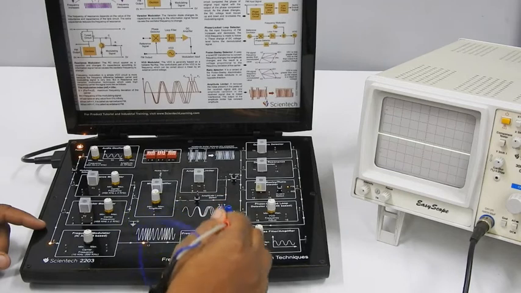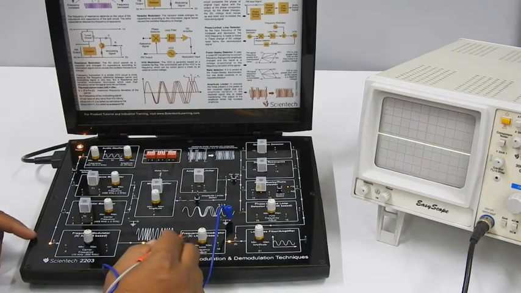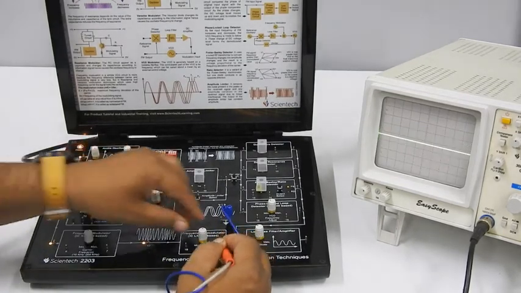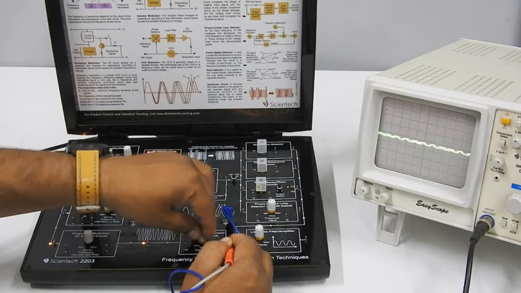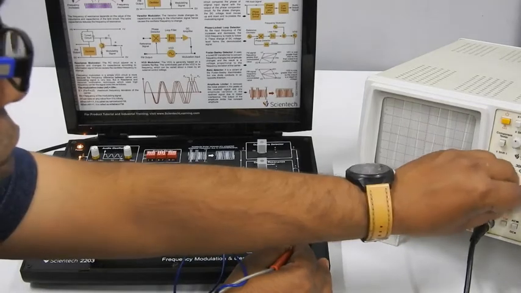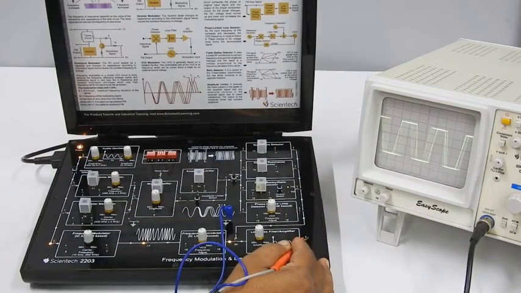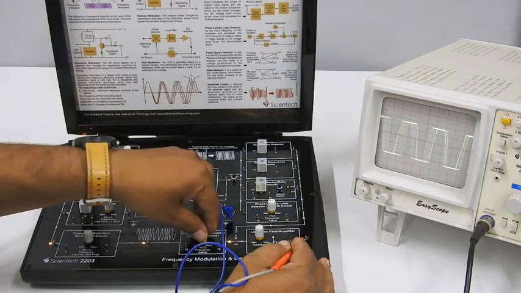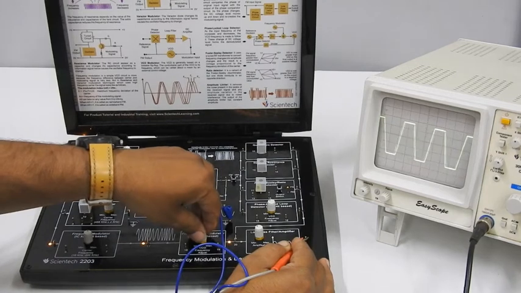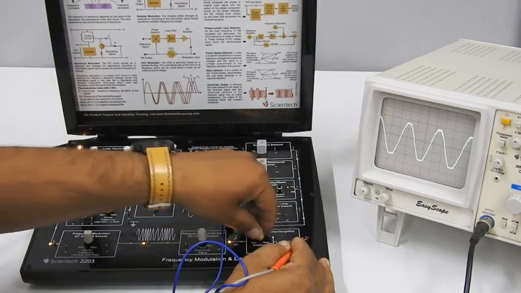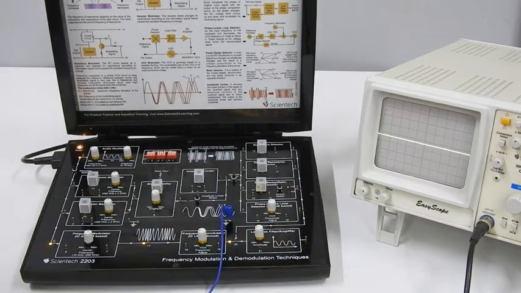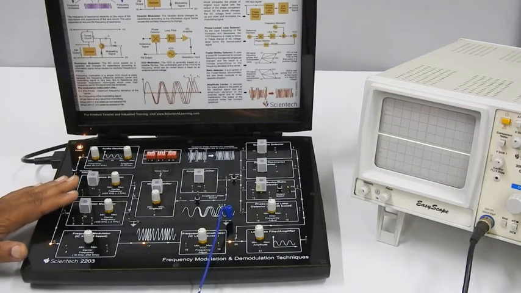This is the frequency demodulator output, and it is based on IC LM565. So this is the output of frequency demodulator, and this is the final low pass filter. Now for receiving the demodulated output you have to tune the particular frequency to get the demodulated output. You can see we have received the demodulated waveform. So these are the blocks and experiment.